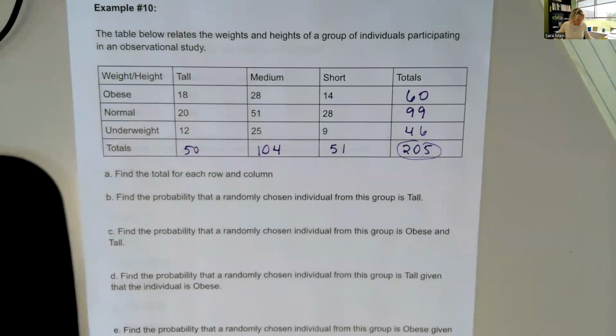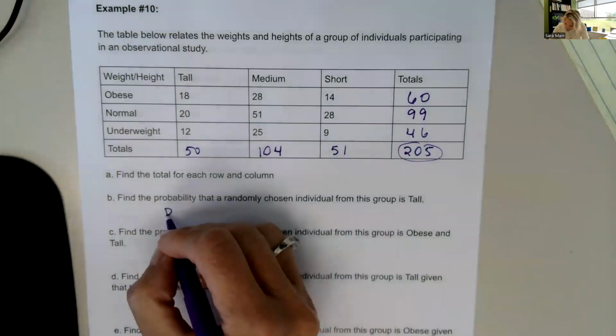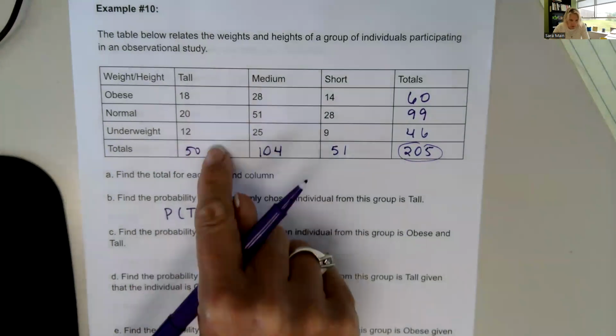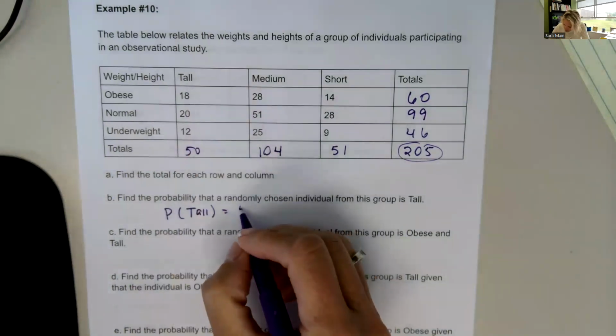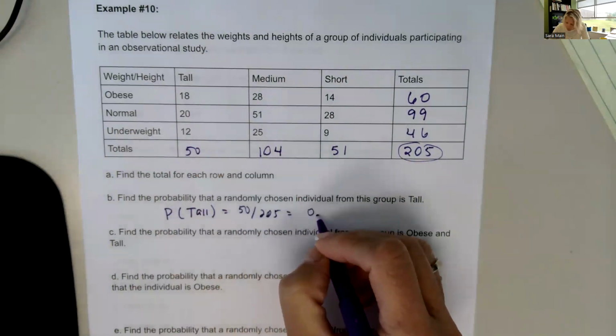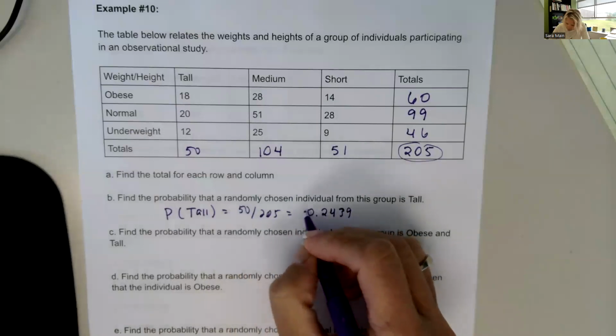Find the probability that a randomly chosen individual from this group is tall. So the probability of tall is simply all of the tall people, 50 out of 205, which is 0.2439.